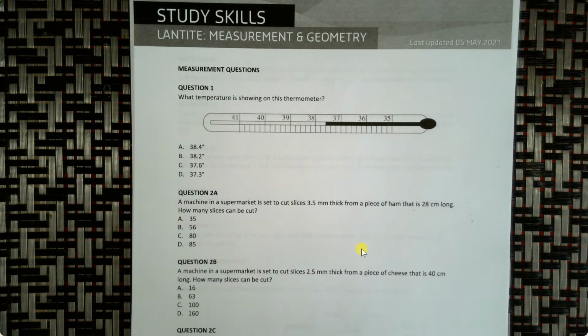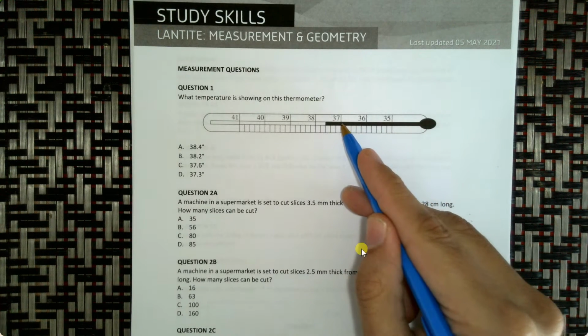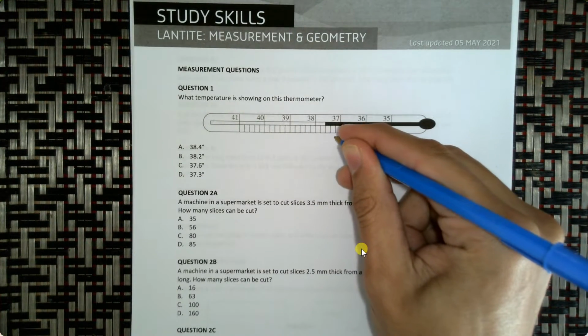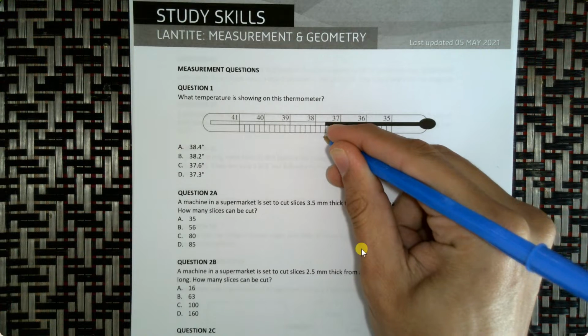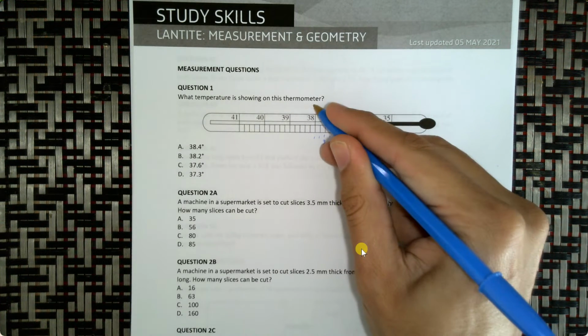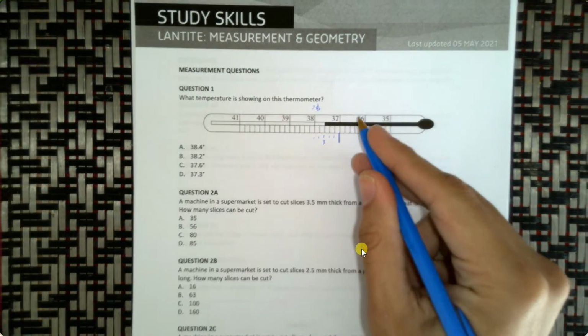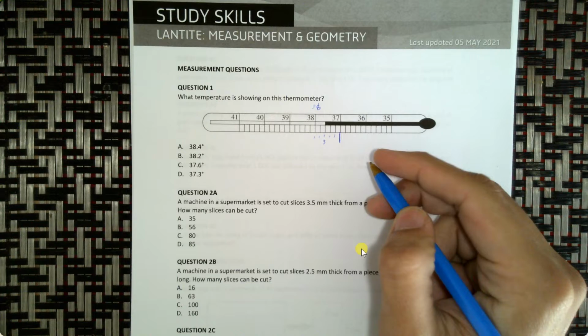So first things first, what temperature is shown in this thermometer? The thermometer goes past the 37 value, which would be right there. And then it's got 1, 2, 3, it's up to the third one. There's 5 that goes up to the 38. So that means each line represents a fifth of the way from 37 to 38.